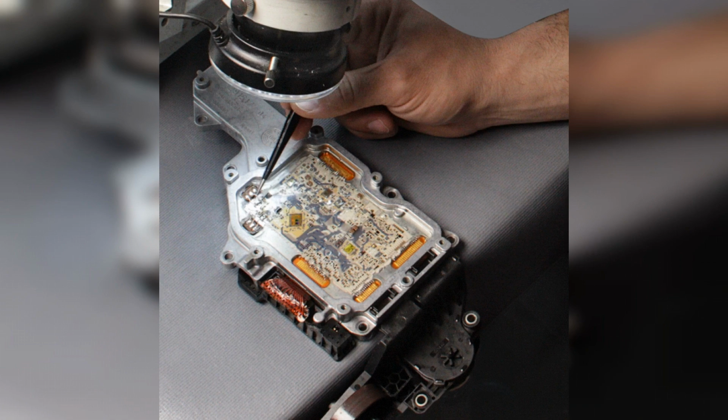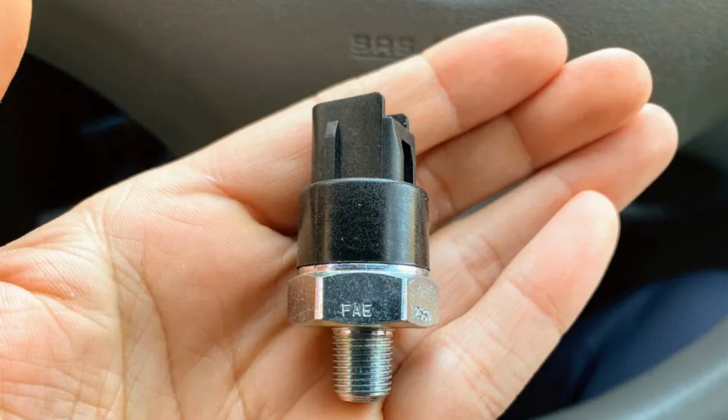Wiring test. Turn on the ignition key. Depending on the manufacturer's specifications, the voltmeter should read 12 volts or 5 volts. Shake the connection and see if the reading changes. If the voltage is incorrect, replace the faulty wires or connectors.